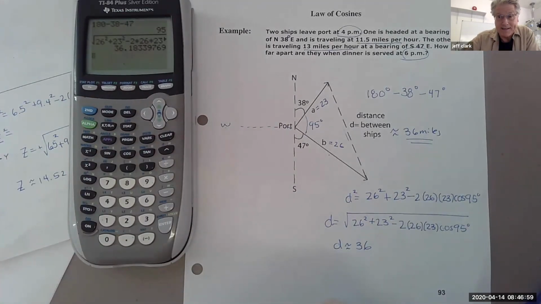That one wasn't so bad. That law of sines problem that I did in a previous video took some time because I had to draw the darn picture. Okay, there you have it. Law of cosines. Until next time, be safe.